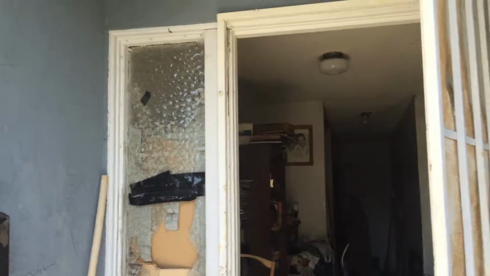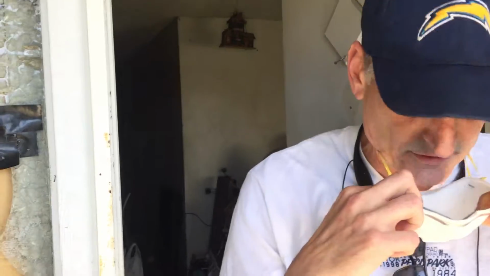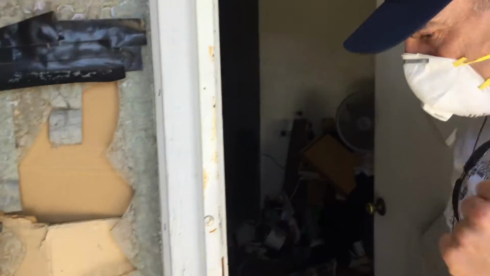And we want to point out the front door area. And please note everything that we see here, including basically this entire area. And I'm gonna go ahead and put this on right now for safety, because it's pretty good in there. Interesting. Come on.